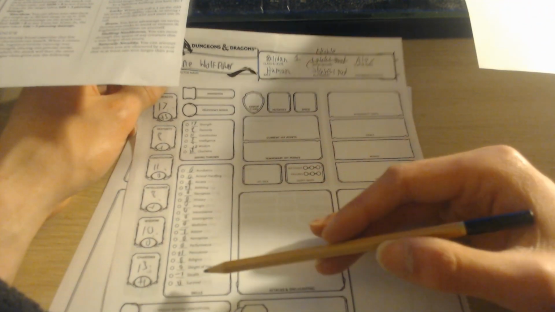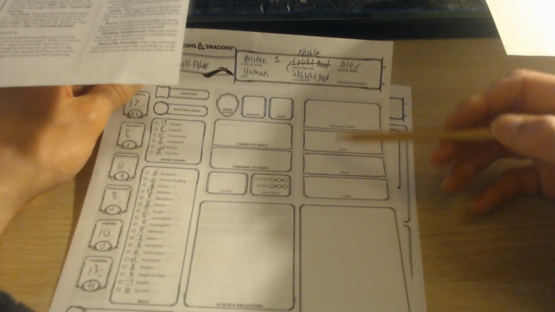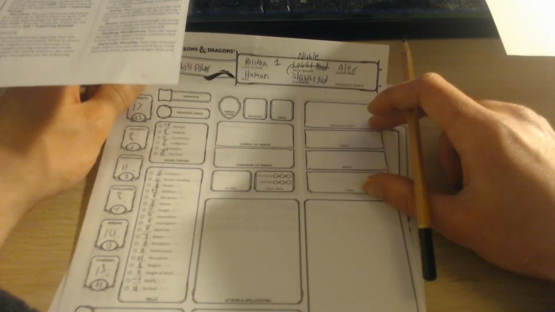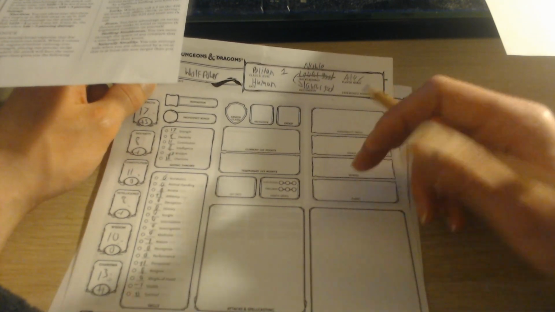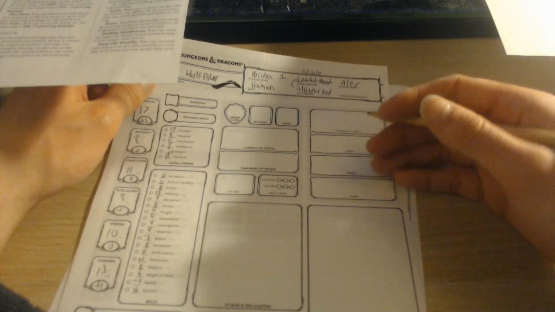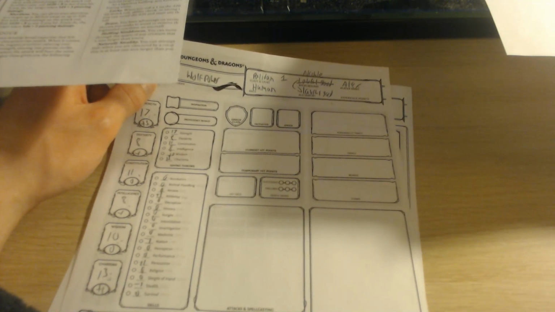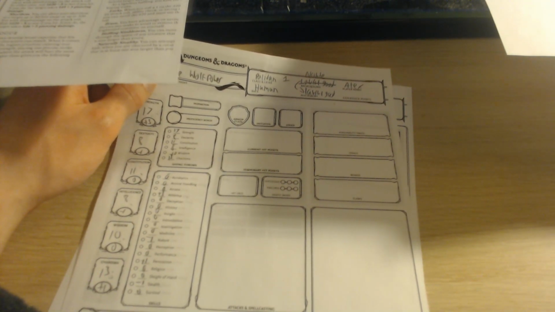Let's go all the way to my personality traits. Let's get these out of the way. For beginners, you don't really have to do this, but it's just something to give your character a little more personality. I mean, it's your character. You can do whatever you want with this.